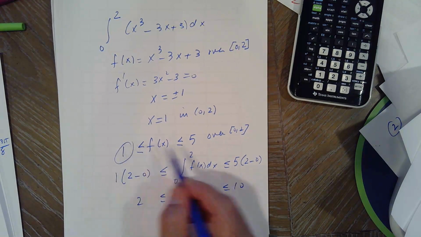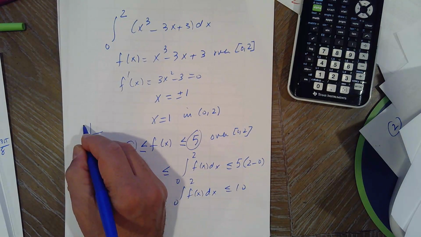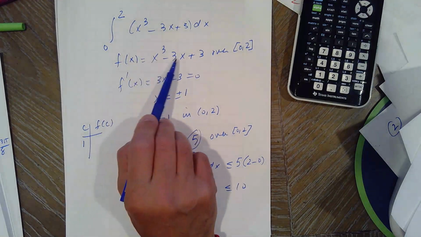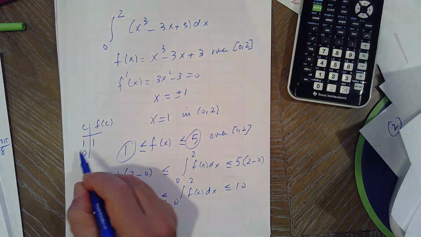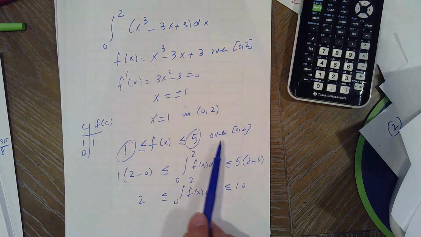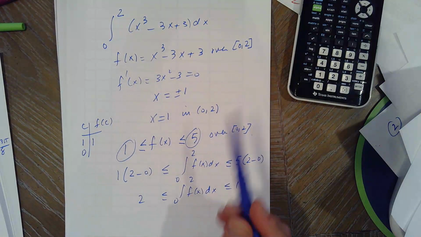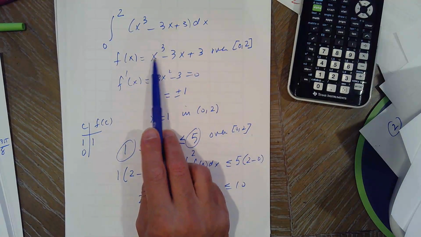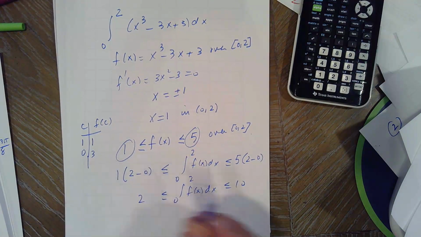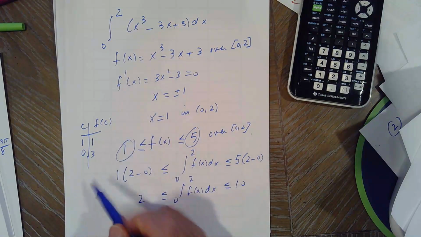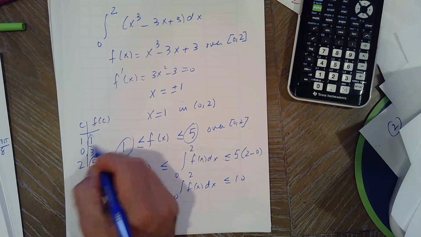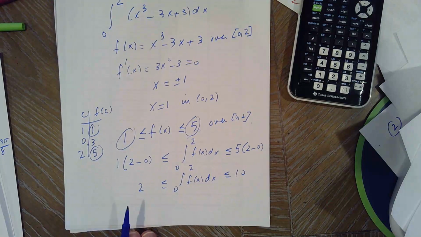Again, the reason I got these is, I mean, I don't know if you see that or not. When x is 1, f of 1 is 1. When x is 0, I'm doing the endpoints and the critical value to find the maximum and the minimum. Remember the extreme value theorem? So f of 0 is 3 and f of 2 is 5. 8 minus 6 plus 3 is 5. So that's why I use max and minimum. Okay, that's where this came from, if you're wondering.